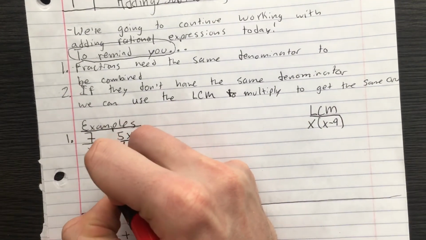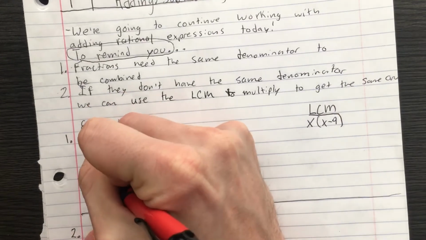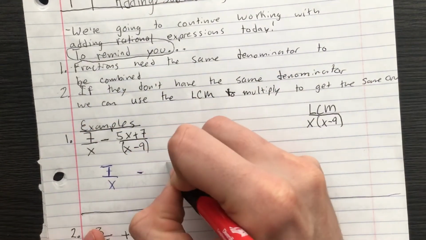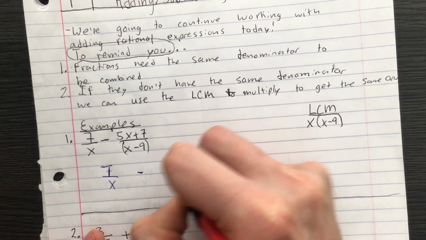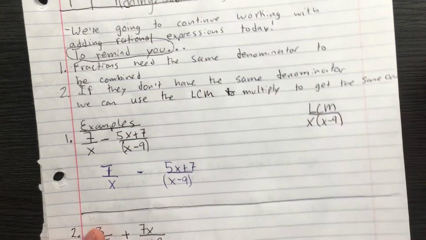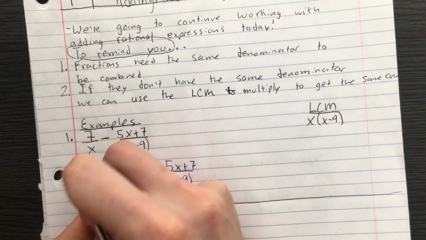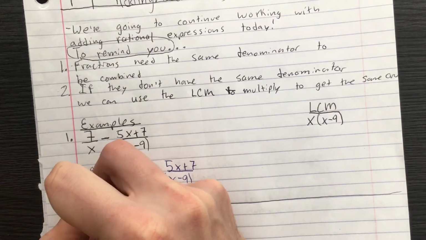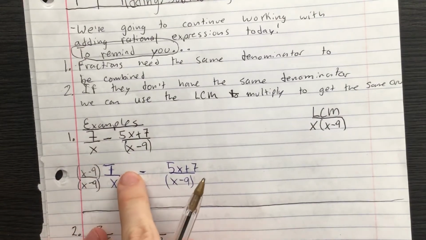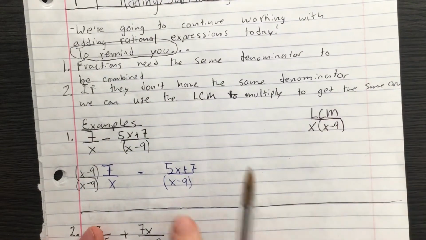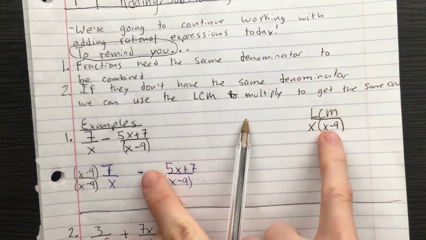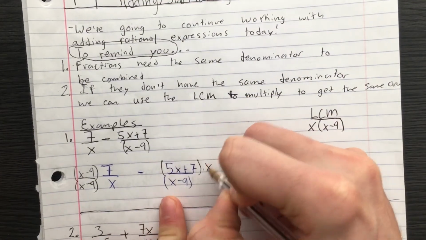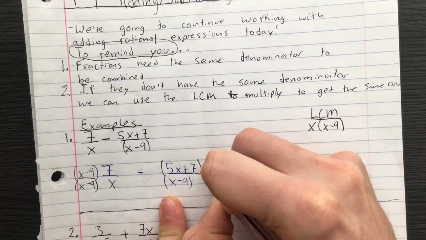So I'm going to say 7 over x, and then minus 5x plus 7 over x minus 9. Over here, I'm going to multiply the top and the bottom, to keep the fraction the same, times x minus 9, times that 7. And then over here, to get to this least common multiple, I need to multiply the numerator and the denominator by an x over x.